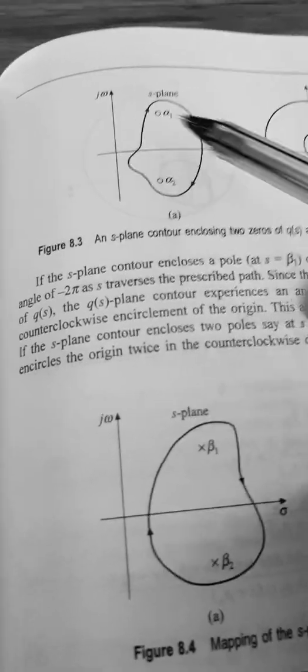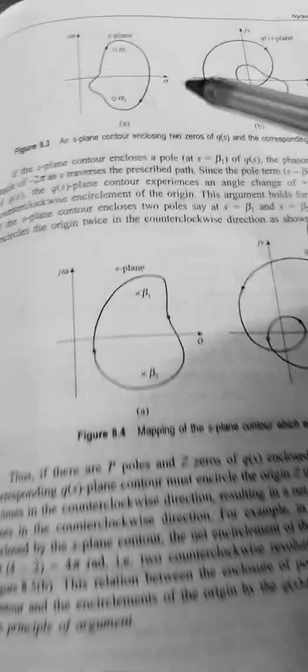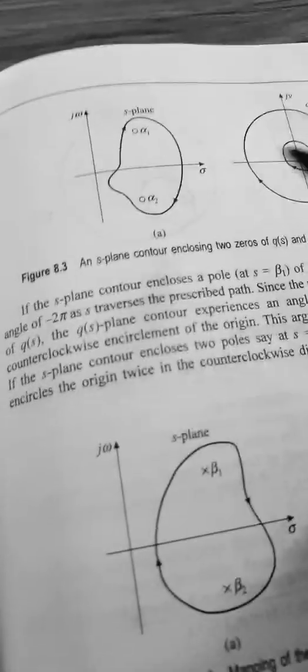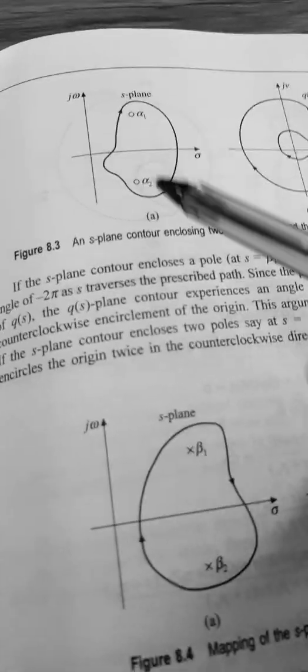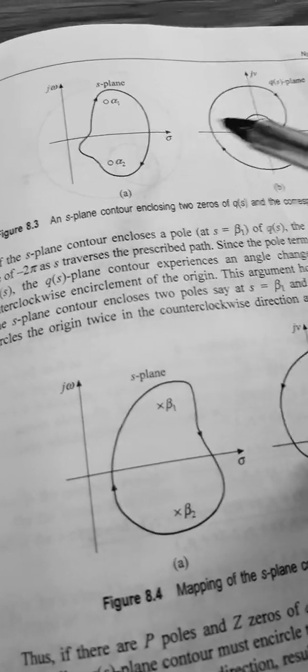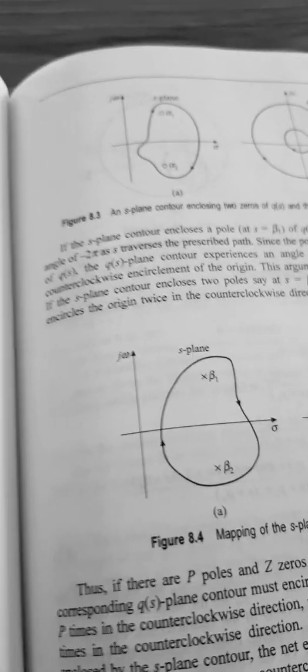As you can see here, twice in the clockwise direction, because when there is a zero, the contour will be in the clockwise direction. It offers minus 2 pi for one zero. If two zeros, it means minus 4 pi. So one zero will give one circle, another will give another circle, and n zeros give n circles.